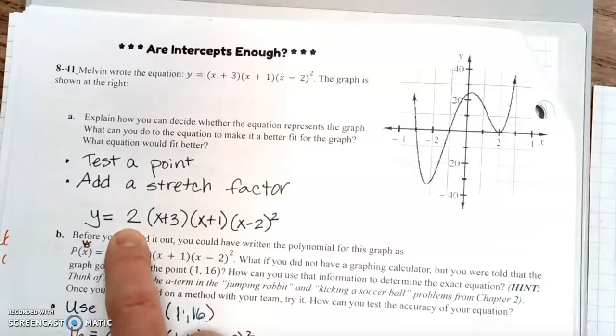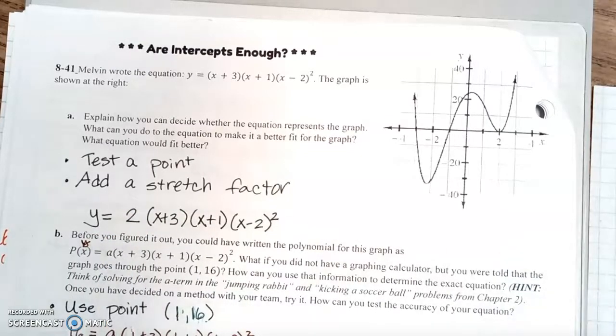Okay? Where do we get that 2? How does the 2 come about? I mean, if you're using a graphing calculator, you could guess until you got it correct, right? But if you're not using a graphing calculator, you're going to do what we do in part B.